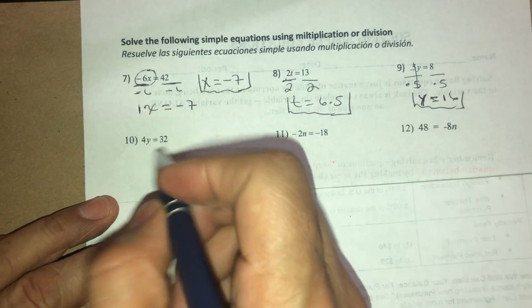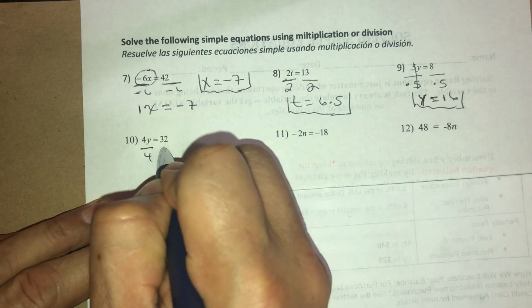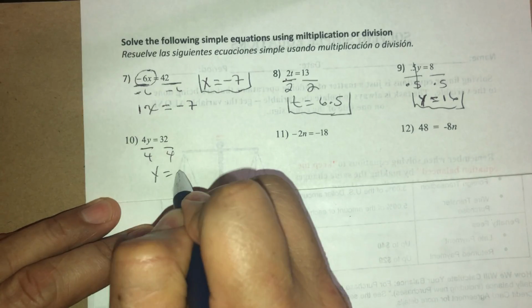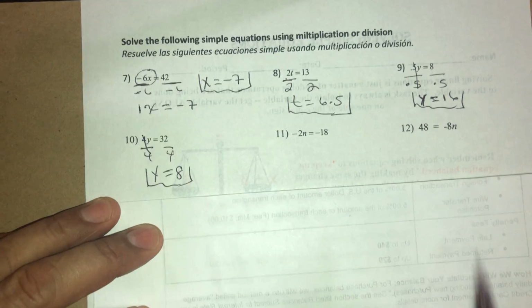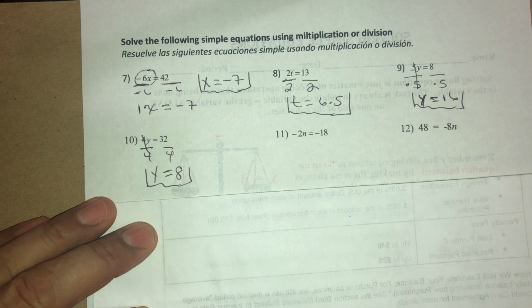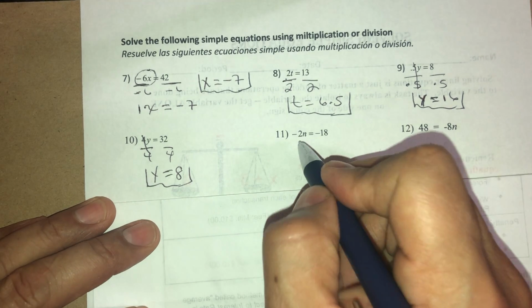4y equals 32. Obviously, now you're getting familiar, right? That means multiplication, so I'm going to divide both sides by 4. So y equals 8. That should be my answer. That cancels, right? That doesn't cancel because 4 divided by 4 is 1. And it's 1 right here, an imaginary 1.